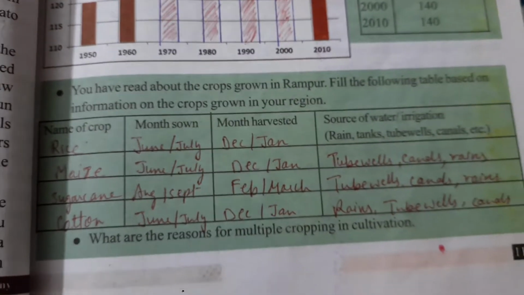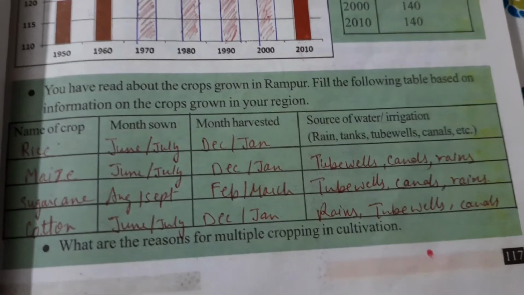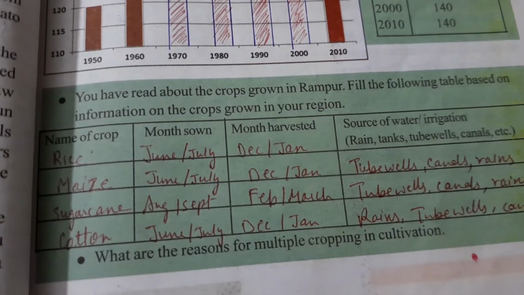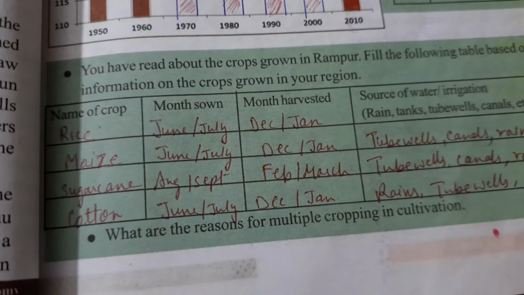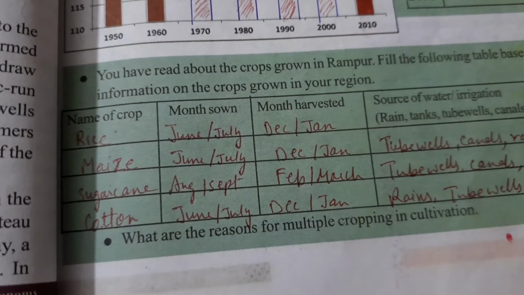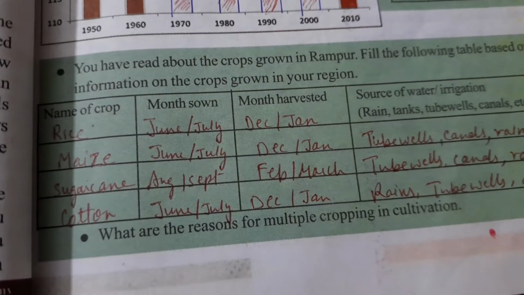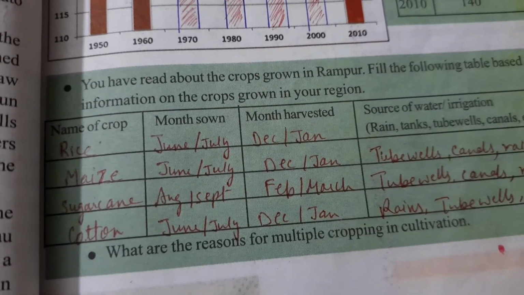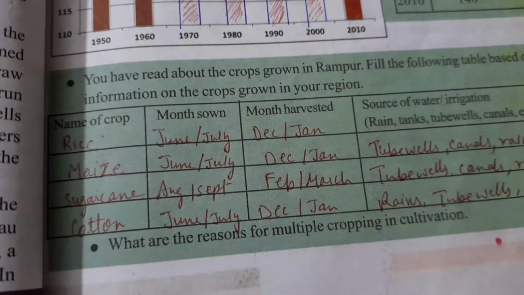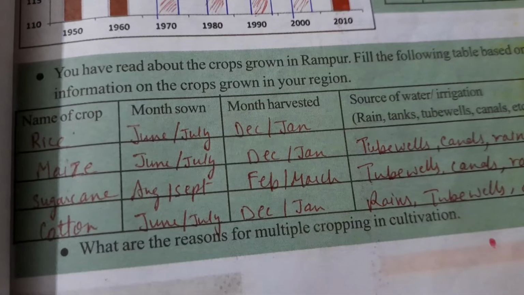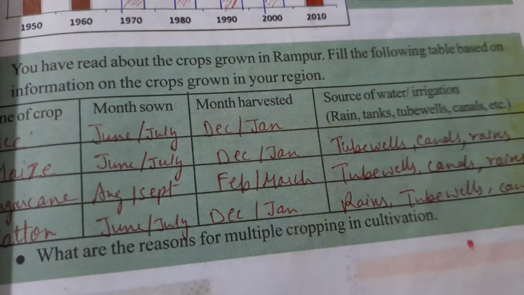Now children, you can fill the table. You have read about the crops grown in Rampur. Fill the following table based on the information on the crops grown in your region. So name of the crops we have written rice, and the month it is sown, June and July. Rice is sown in June and July, and in the month of December and January it is harvested. What is the source of irrigation?